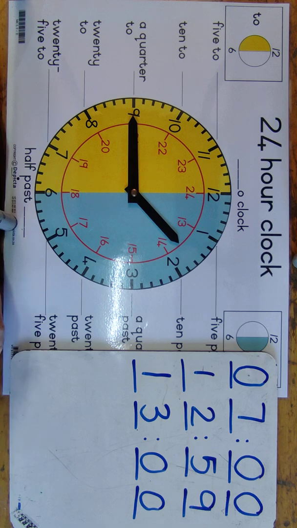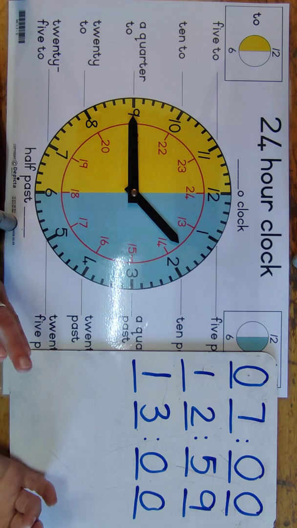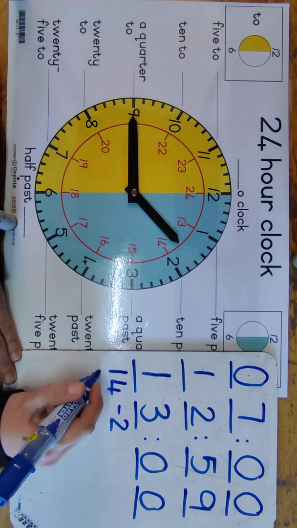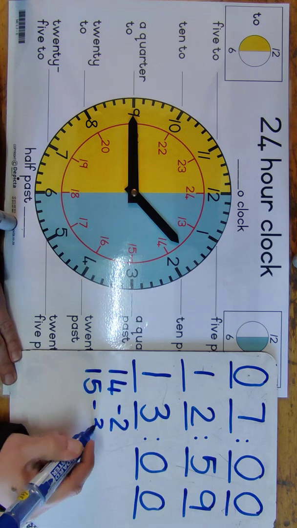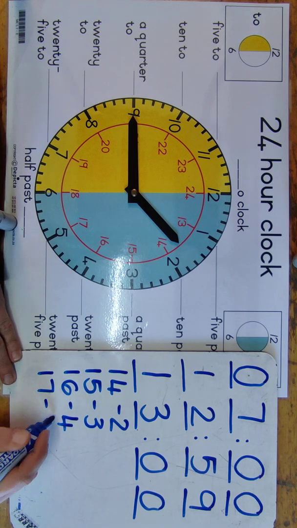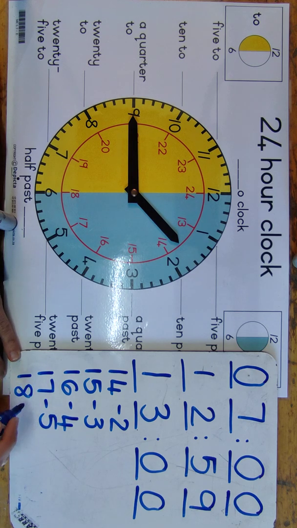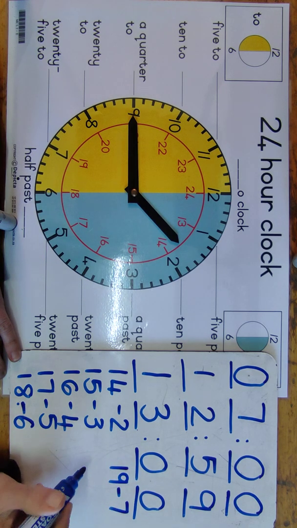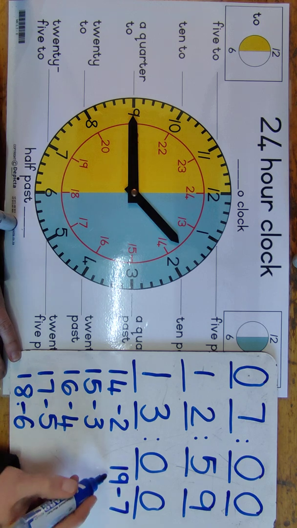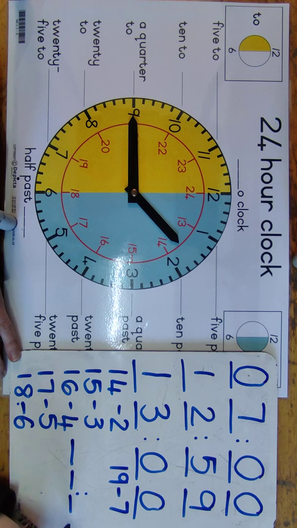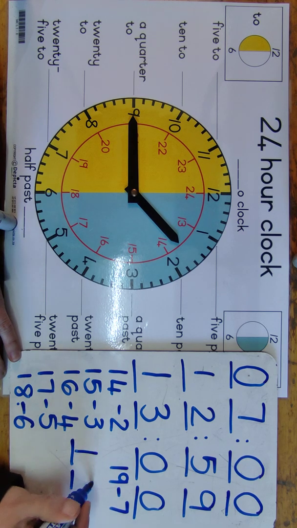And that's the same way all the way through. So it goes 13 for 1 o'clock, then it's 14 for 2 o'clock, 15, 3 o'clock, 16, 4 o'clock, 17, 5 o'clock, 18, 6 o'clock, 19, and yeah, 7 o'clock. So if I wanted you to come to my classroom at 7 o'clock in the evening, I would write on your letter that you need to come to me at 19:00.